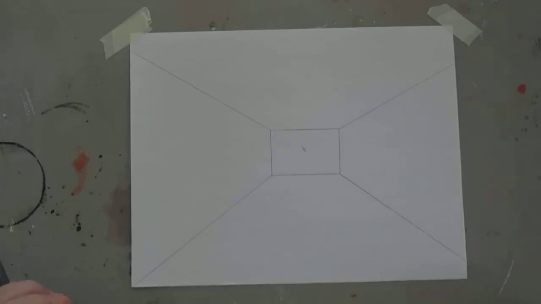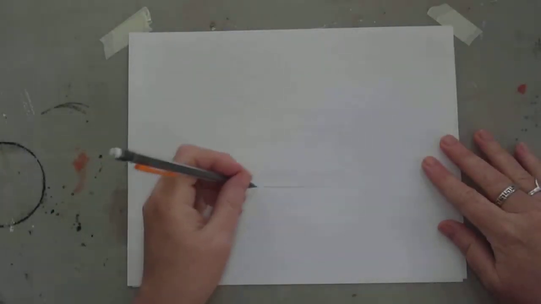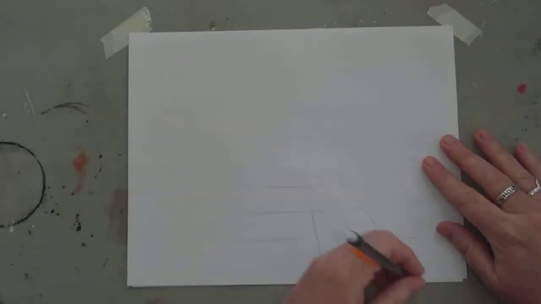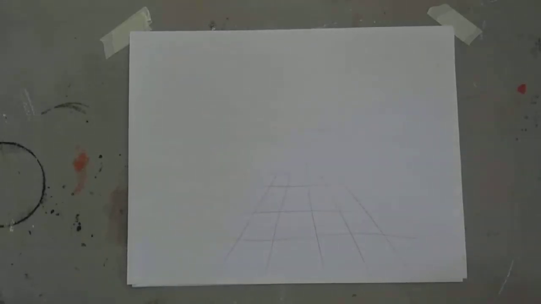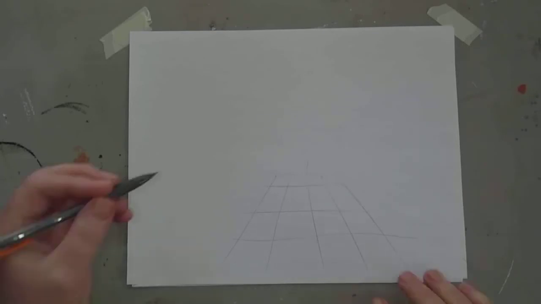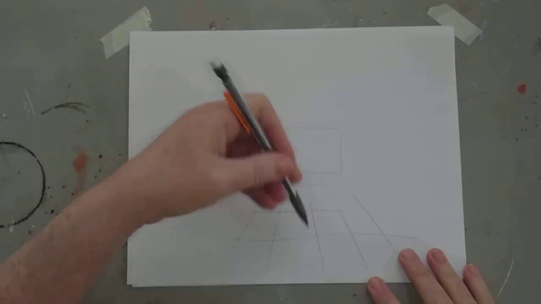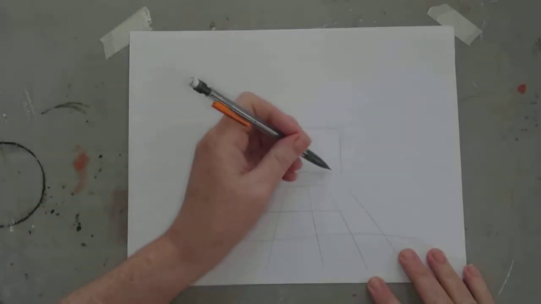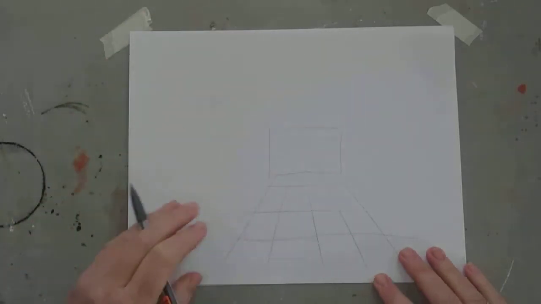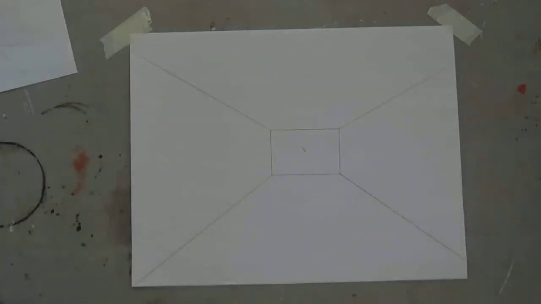Okay, so at this point, what I would like to do is put a tiled floor down. So what we want to do is be able to do a whole bunch of squares on the floor. And so we need to do a little bit of math to make sure this works out correctly. So what we're going to do is find the middle, find the middle, find the middle in order to get all the lines at the back of the floor.